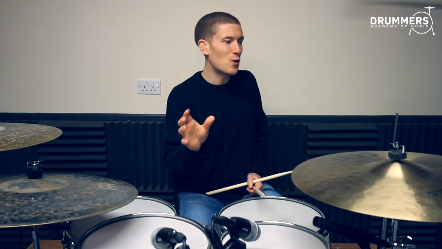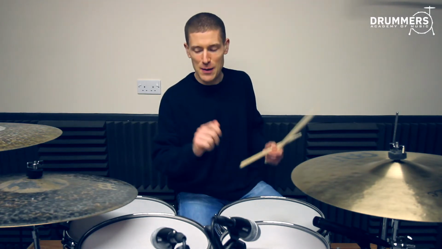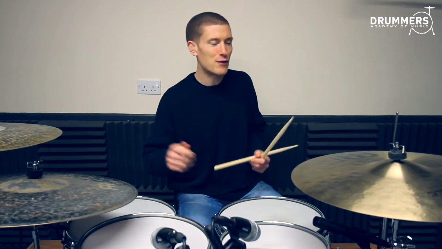Make sure you don't fill that last beat in there in bar 12 with any 16th note snare drums. Make sure you leave that just as an 8th note finish there.